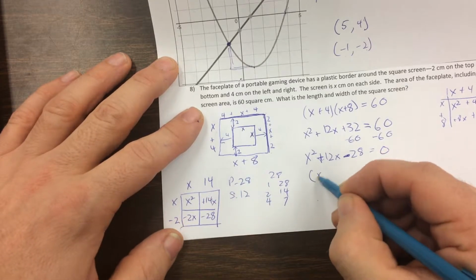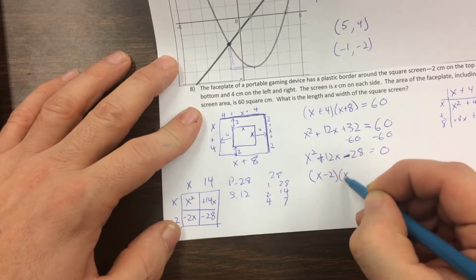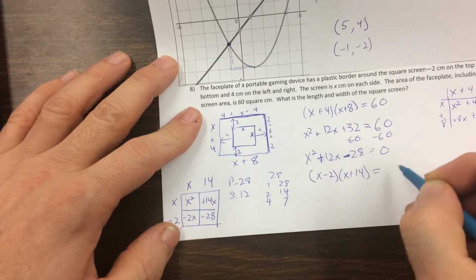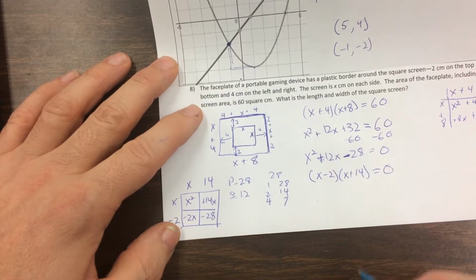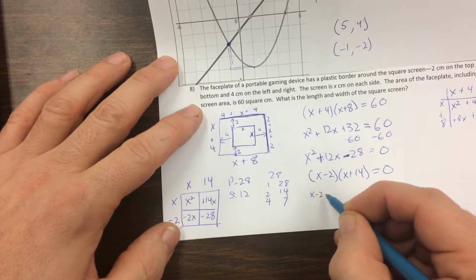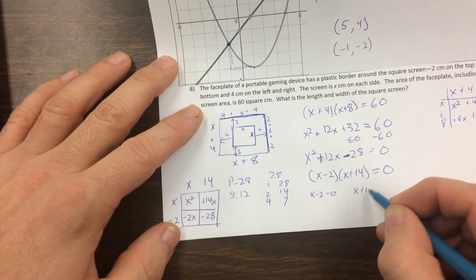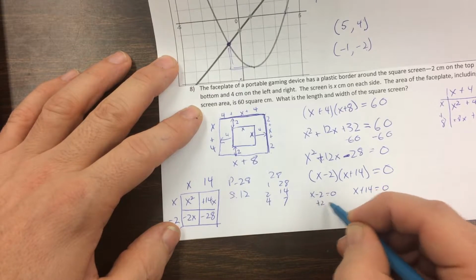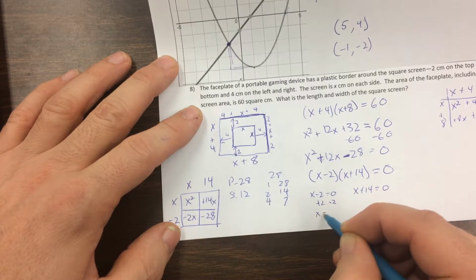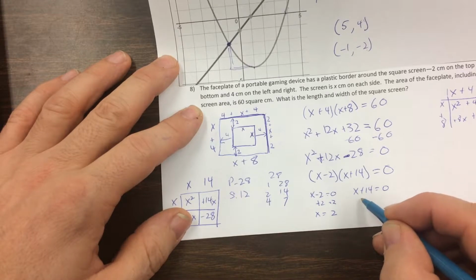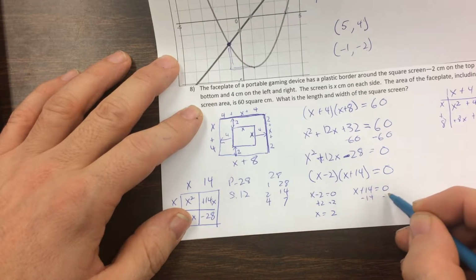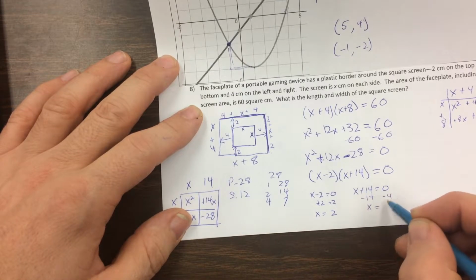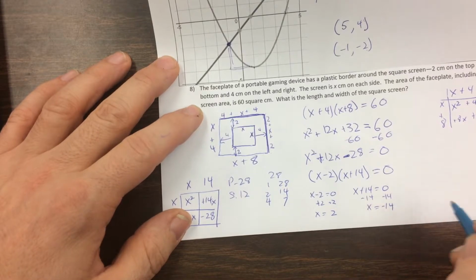So I factor this and I say x minus 2 times x plus 14 equals 0. So either x minus 2 equals 0 or x plus 14 equals 0. So add 2 to both sides, x equals 2, or subtract 14 from both sides, x equals negative 14.